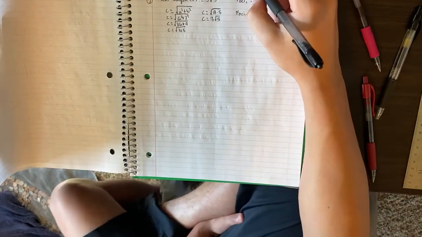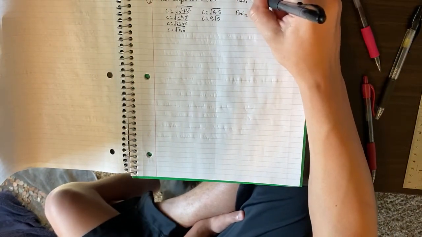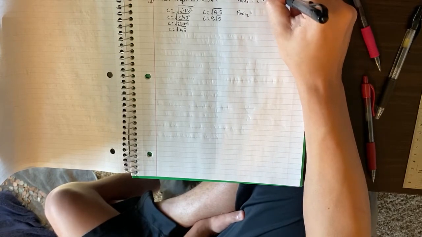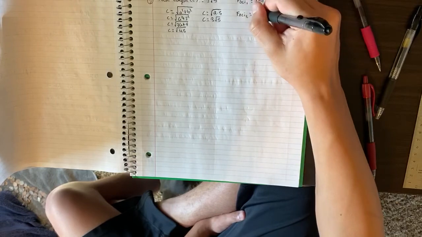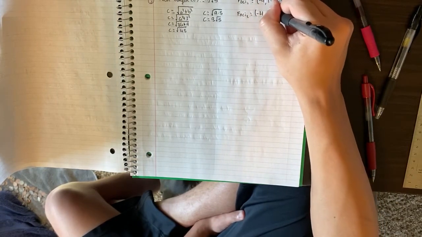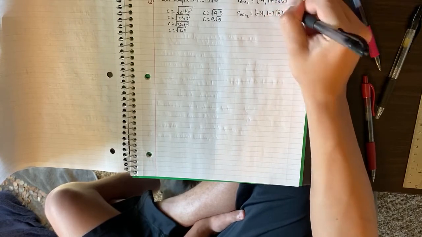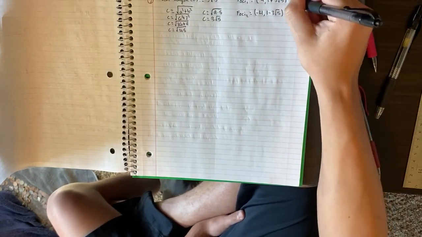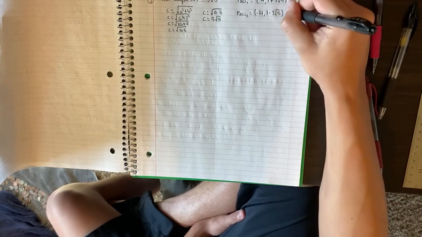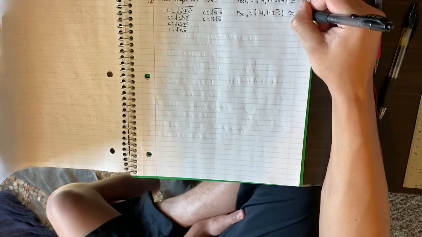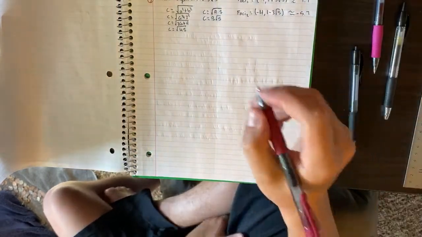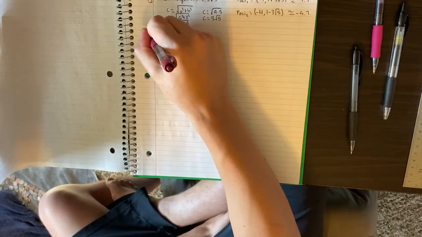It should be negative 4, 1 plus 3 root 5, and then negative 4, 1 minus 3 root 5, which is approximately 7.7 and approximately negative 5.7. Next is our asymptotes.